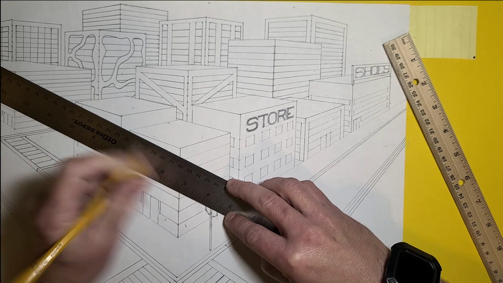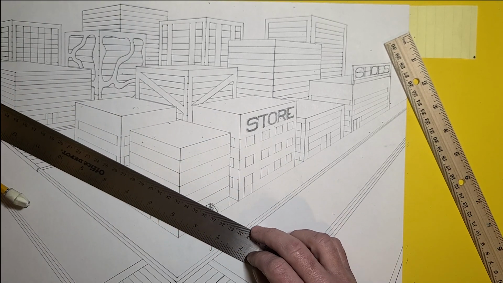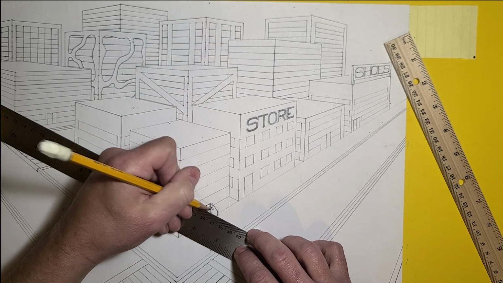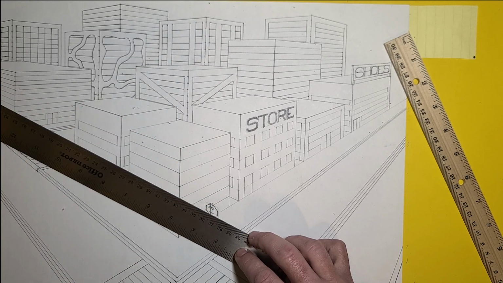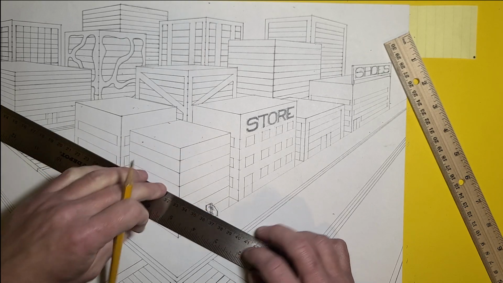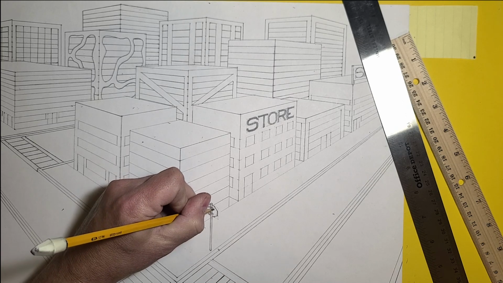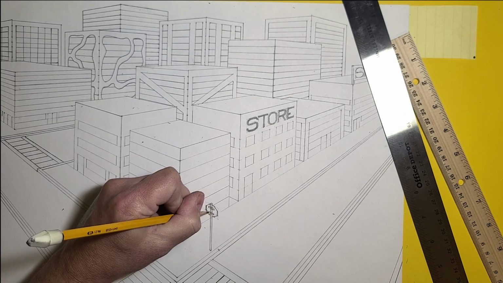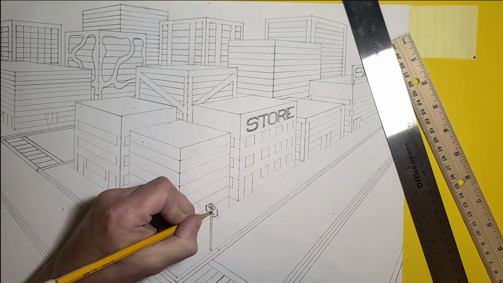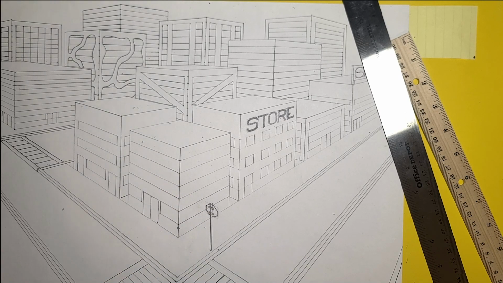Sometimes the little details are what really make a piece look neat. And the ends of those straps will be straight up and down. You could even put a little dot there to show some rivets where those straps attach to the sign.